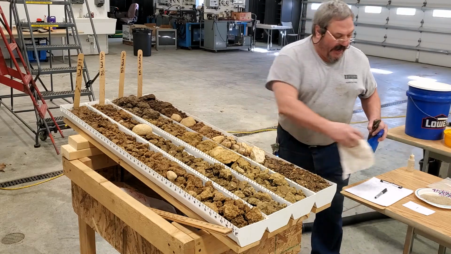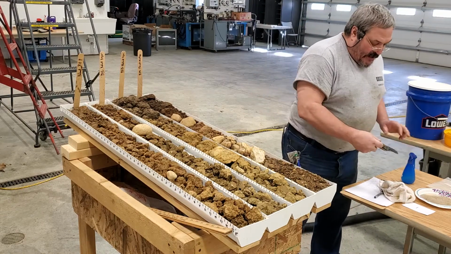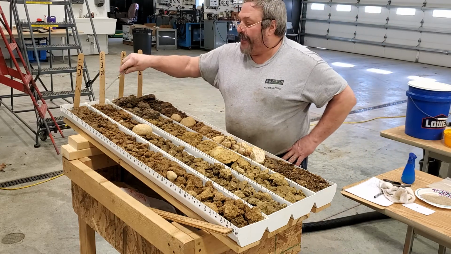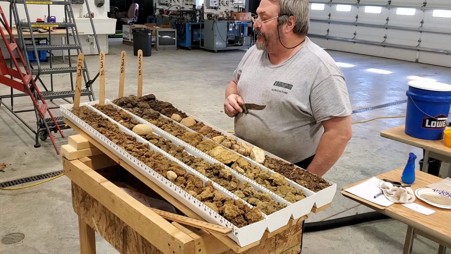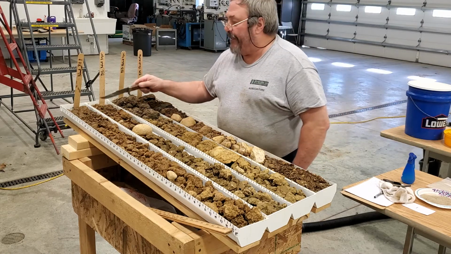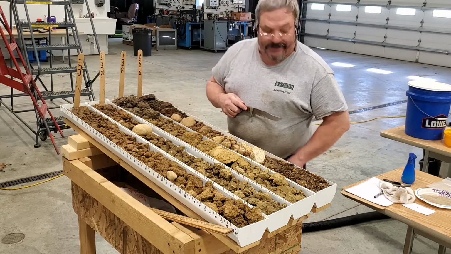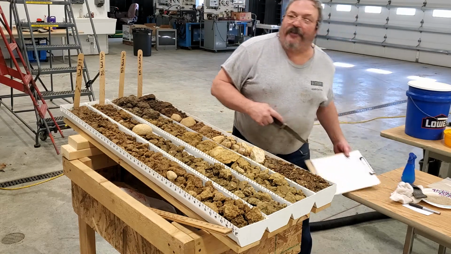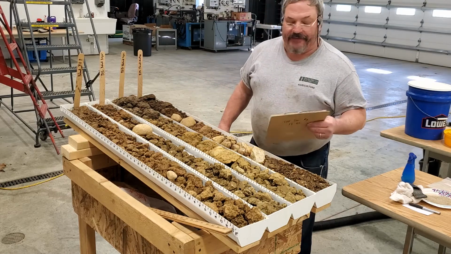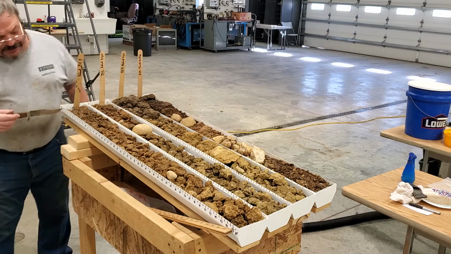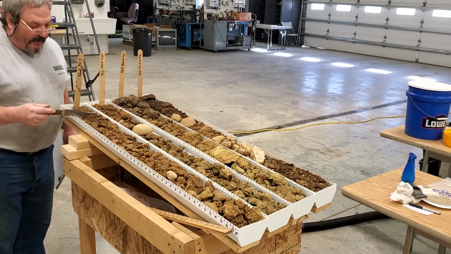What comes in very, very handy in contests, or even in the real world, is a good saw knife that you're going to dig down through a profile. And what you're going to do is try to find differences. And when you find the difference, that's going to be a different horizon. So when I start people out, I don't make them find the horizons. I tell them where they're at. The A horizon in this one stops at 6 inches, which is right about here.